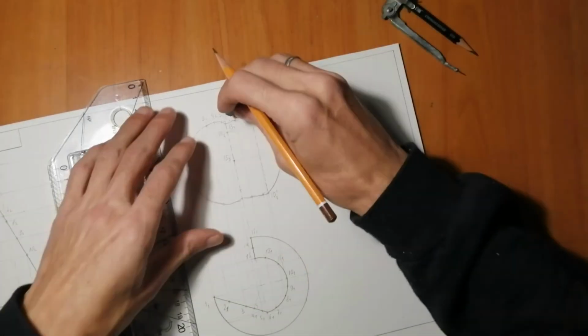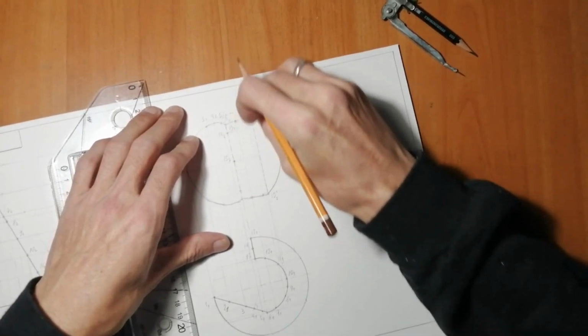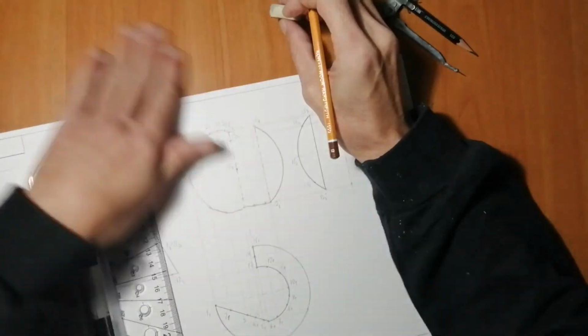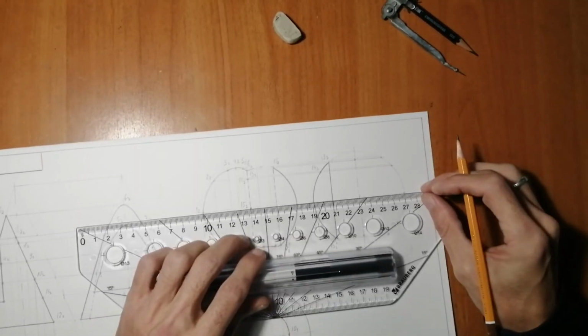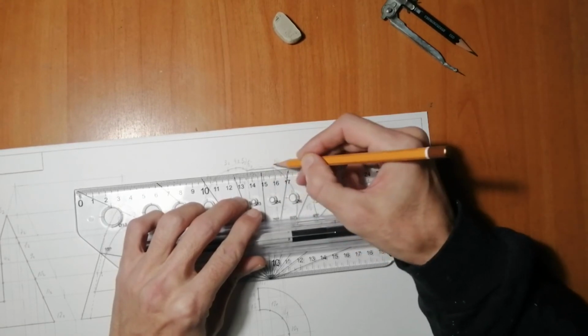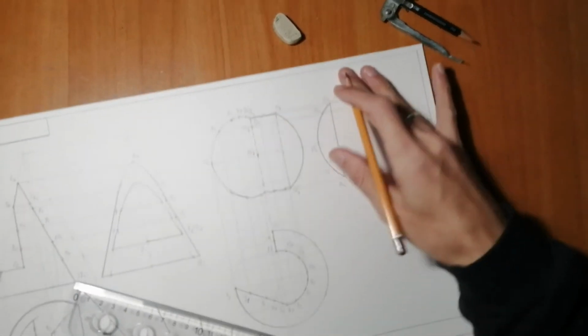Sorry, I made an important mistake. This line, circle, this line, that circle.